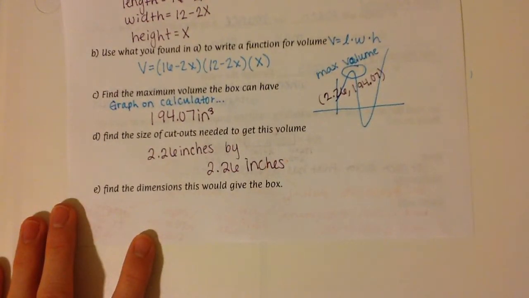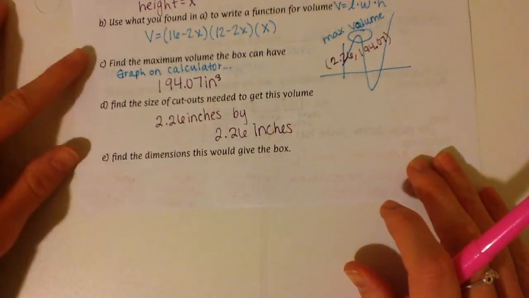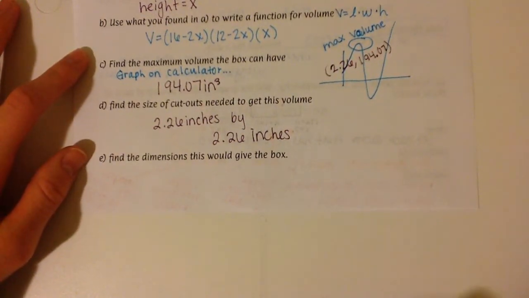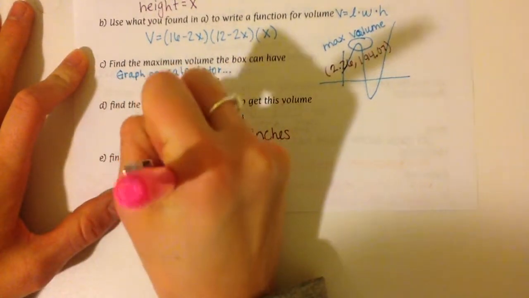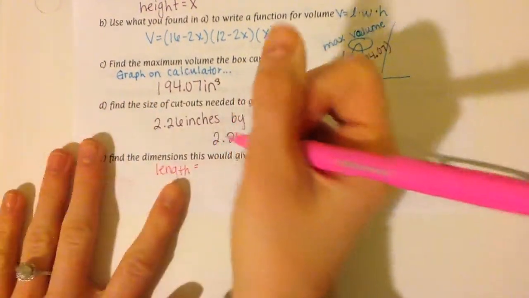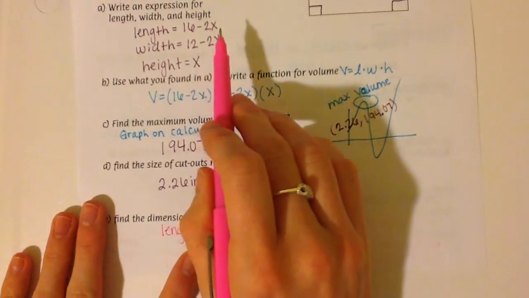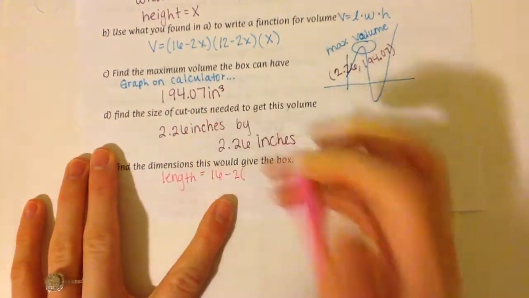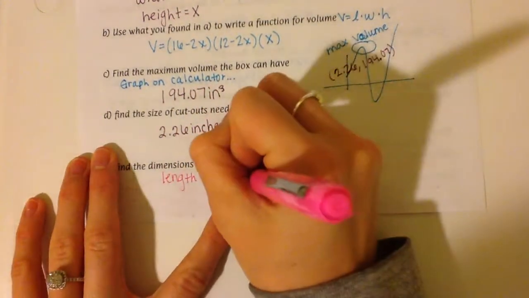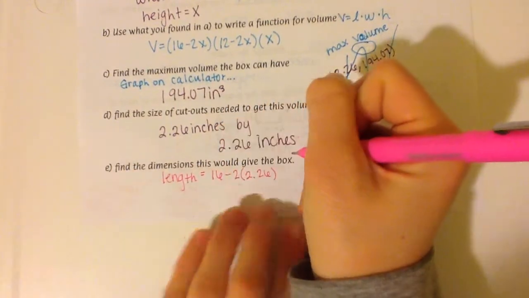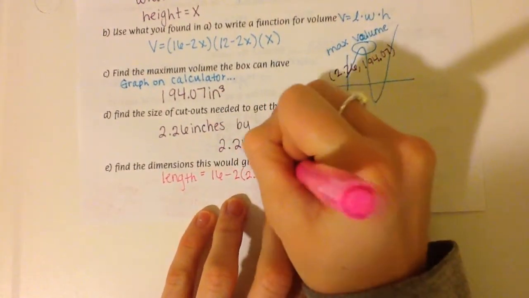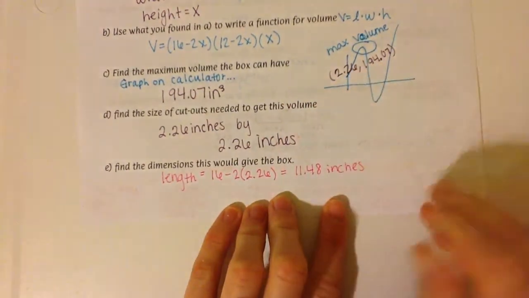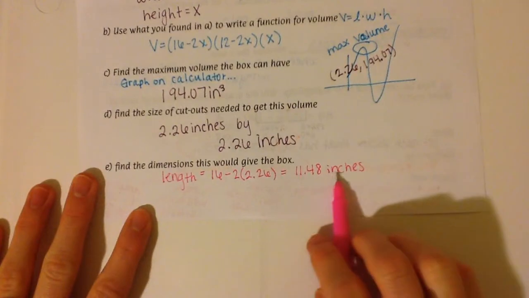So then the last thing we can do is to find the dimensions this would give the box, meaning the length, the width, and the height. So let's start with the length. Well, we said the length was 16 minus 2x, but now we know what x is. So we have 16 minus 2 times our x, which is 2.26. And if you go ahead and do that on your calculator, you're going to get 11.48 inches. So the length of that box is 11.48 inches.